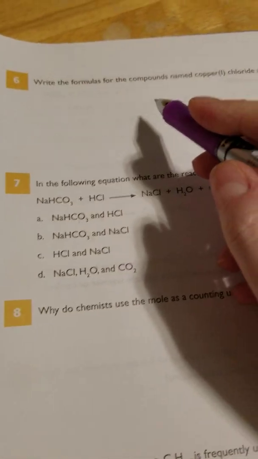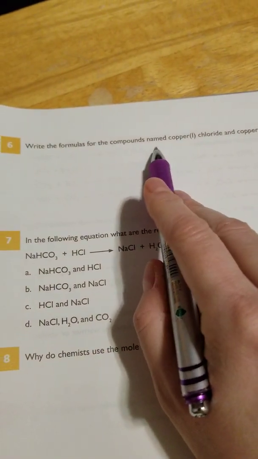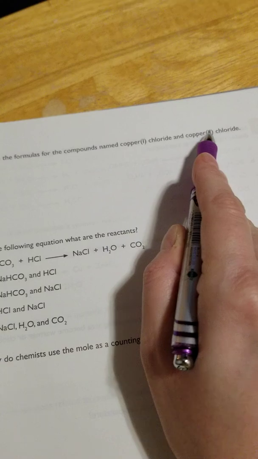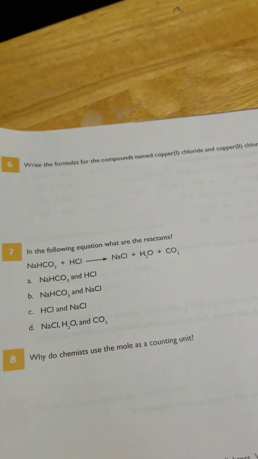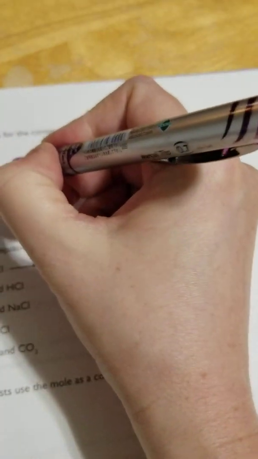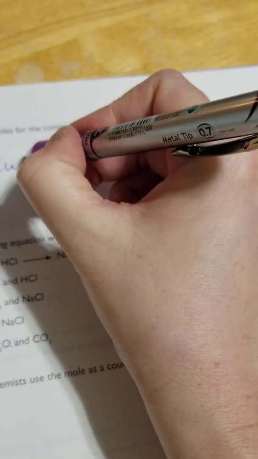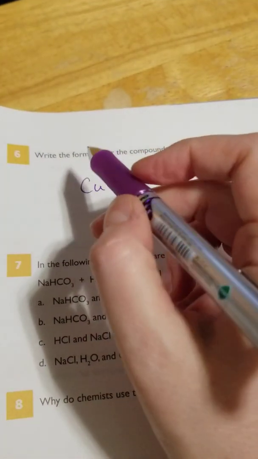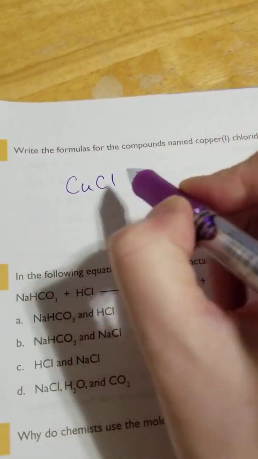All right, so write down the formulas for compounds named copper 1 chloride and copper 2 chloride. We got copper is Cu. I looked it up in the back. And we already know chloride looks like this.